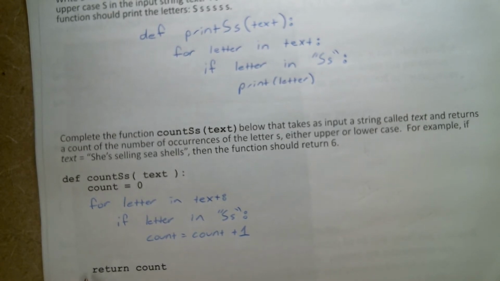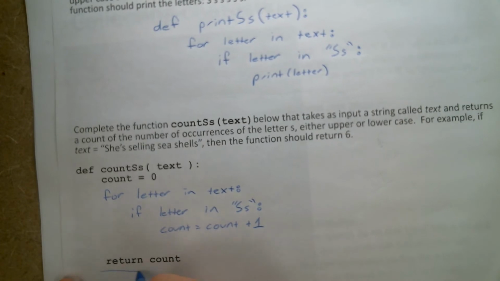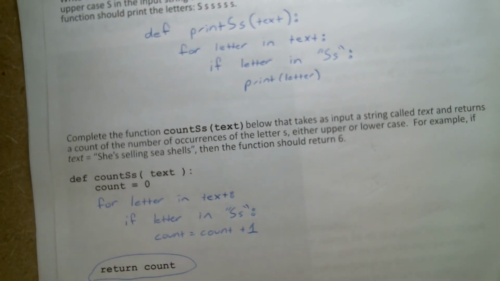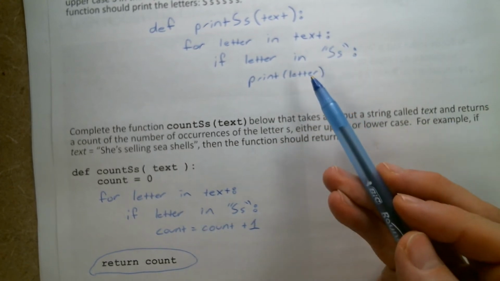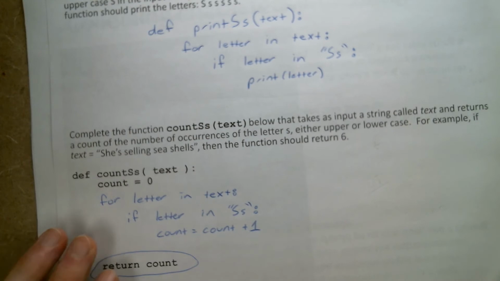And then when the loop is over, because notice this return statement is at the same level as the for loop, after I've finished going through the whole word, then I'm going to return the count and send back that answer. All right. So very similar to this top one, just we're doing something slightly different inside of the if statement.